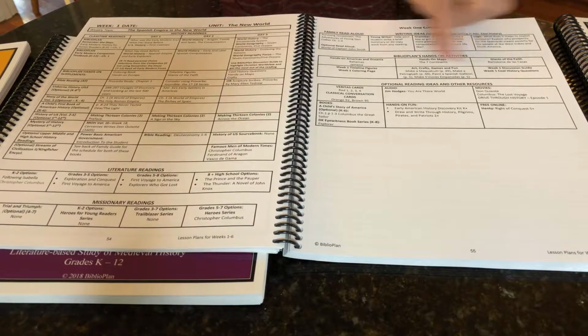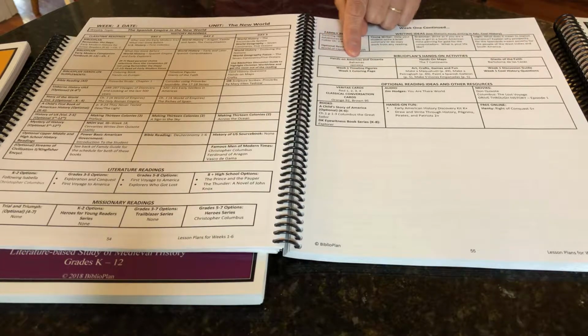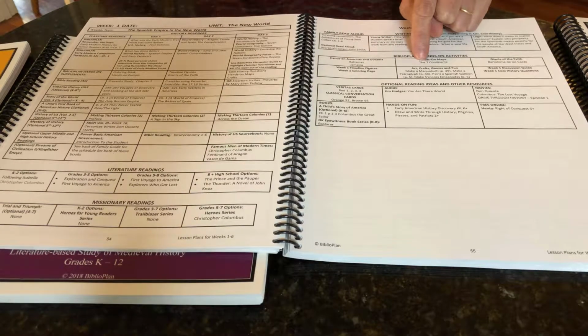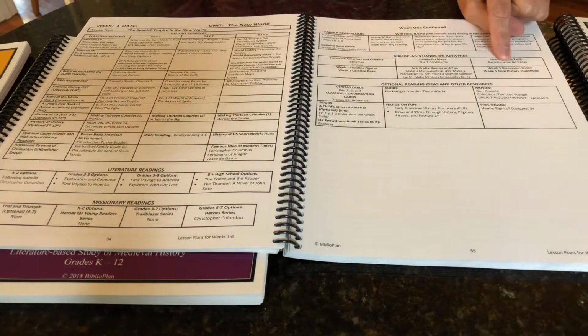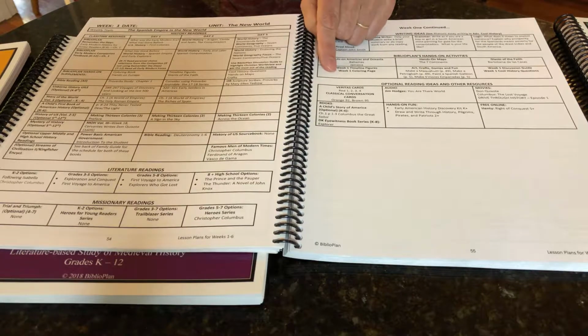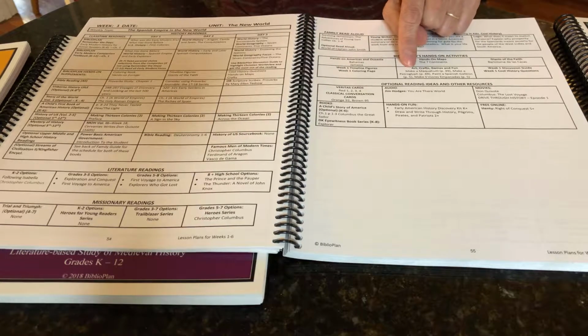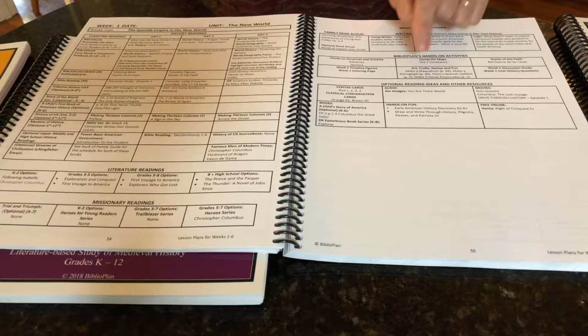Down here we have our products. So we have Hands-On Americas and Oceania. If you wanted to do notebooking, then we tell you what to do this week. If you wanted to do maps, then if you have the Hands-On Maps, we tell you that you're going to do the 7 continents this week. If you're following our notebooking Giants of the Faith, we're telling you to do this character this week. There's timeline figures, there's coloring book, there's crafts, games, and fun that you can do, and this tells you which ones to do out of our craft book.